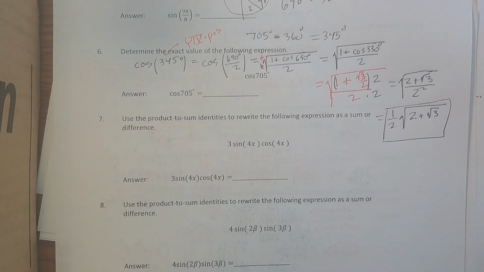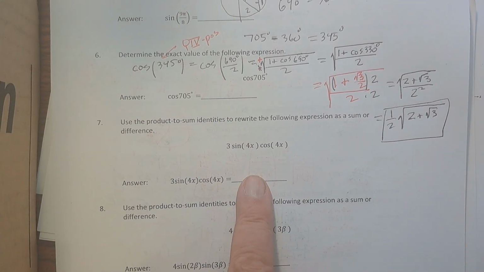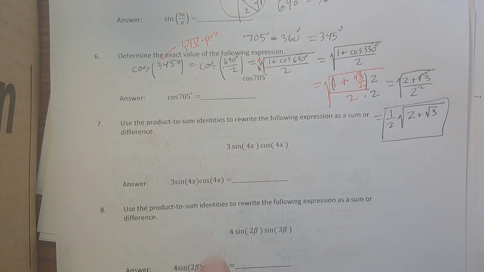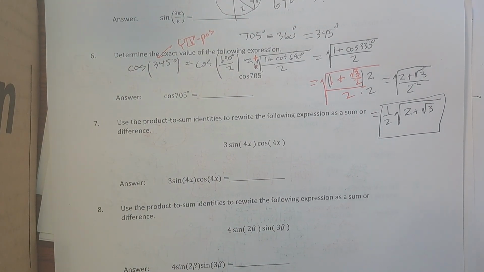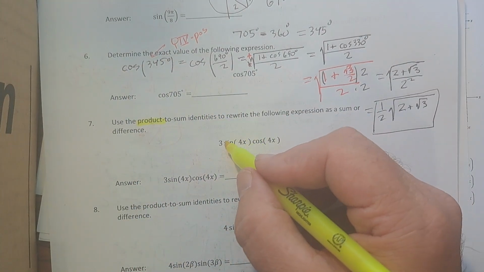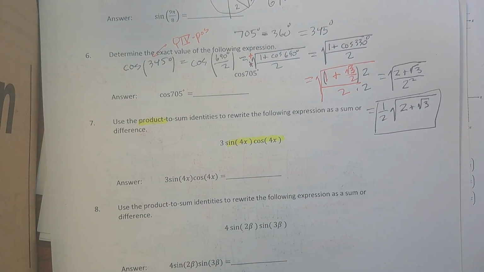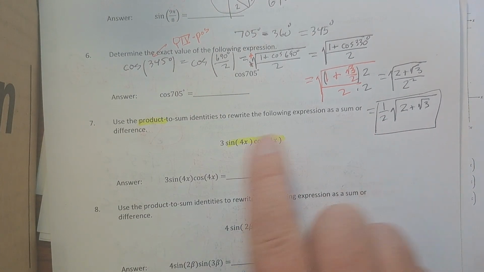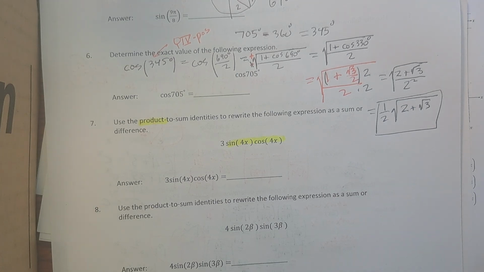Hello, Trig class. These videos are still working through the practice test lecture on section 8.3, and we're up to number 7 now. The directions say use a product to sum identity. So take something that's a product, like sine of 4x, cosine of 4x, that's a product, and they want to write it as a sum or a difference. So you look for something that multiplies and changes it to adding.